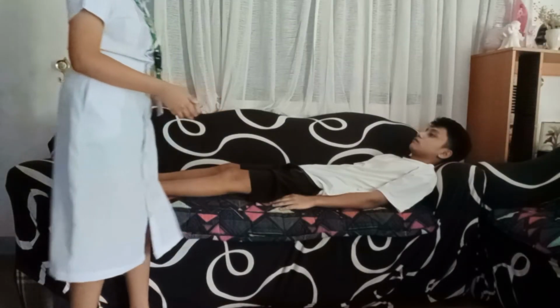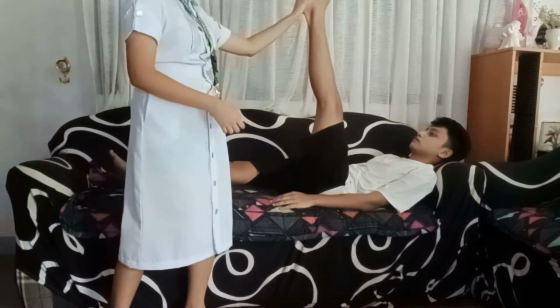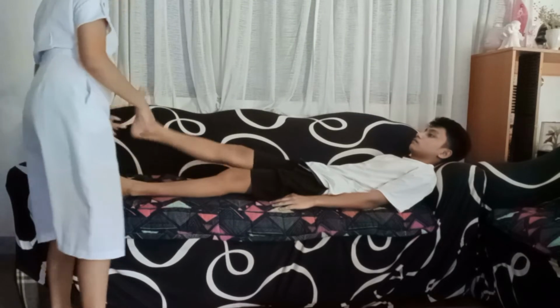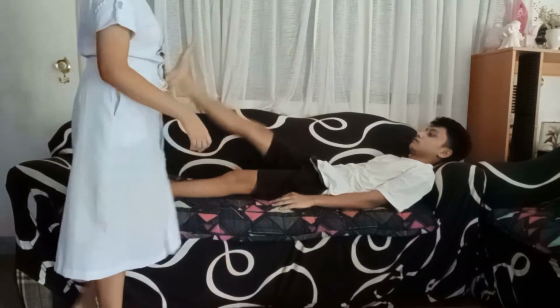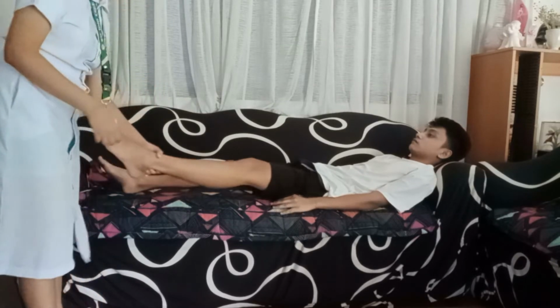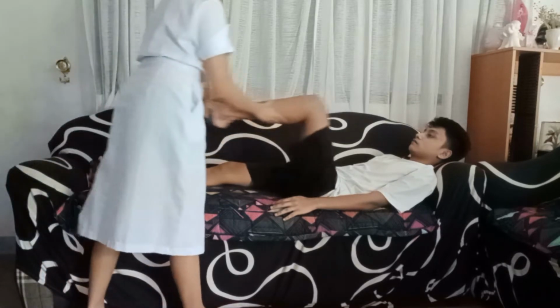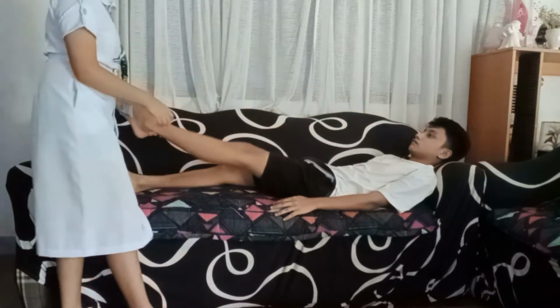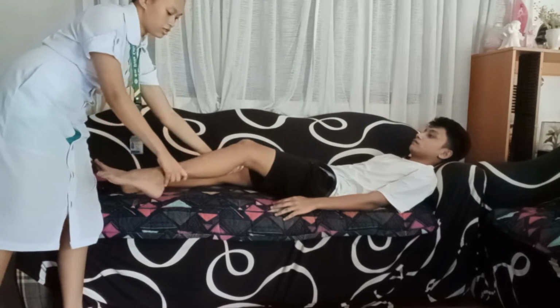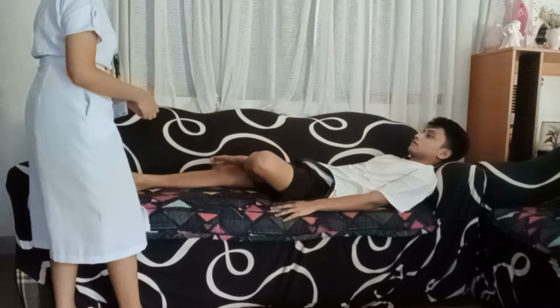Next is to check the range of motion of the leg of the client. Sir, can you raise your leg at a 90-degree angle from the examination table, then keep your knees straight and back down? Following on your one leg for the abduction, adduction, flexion, extension, external rotation, internal rotation, and butt kicks.